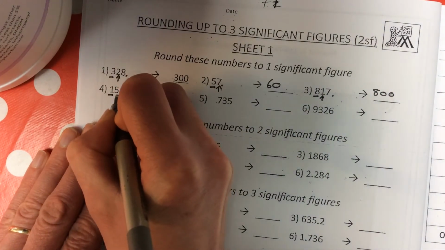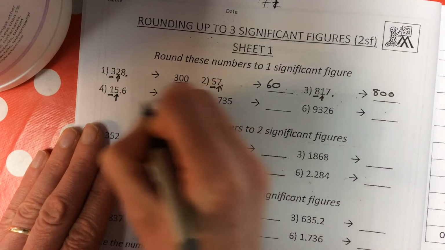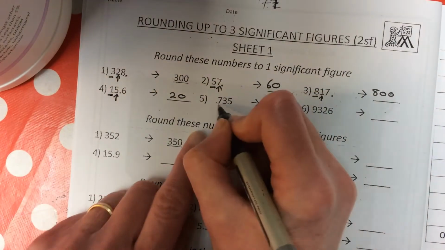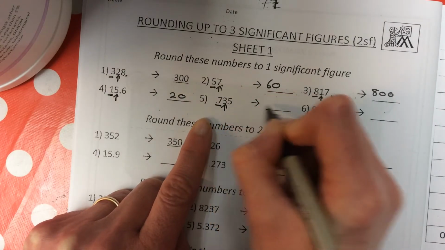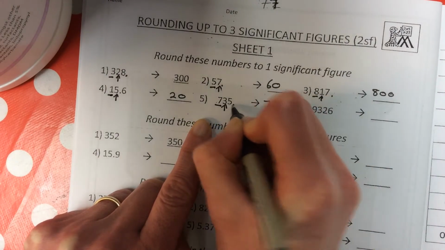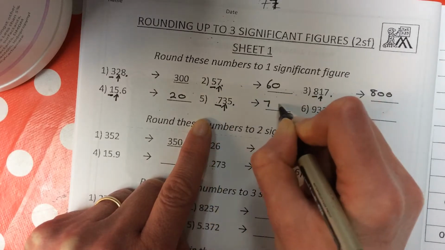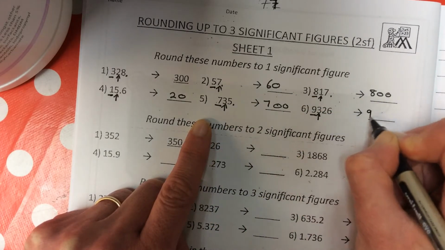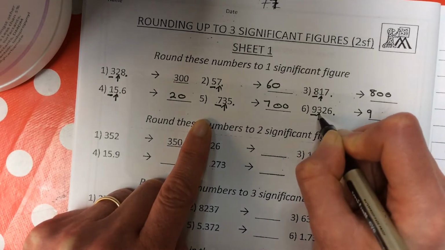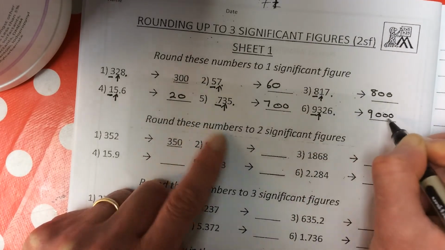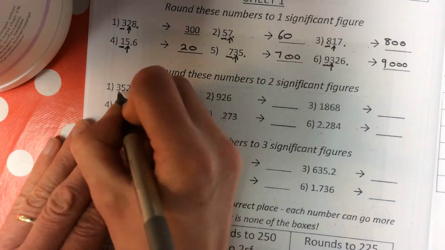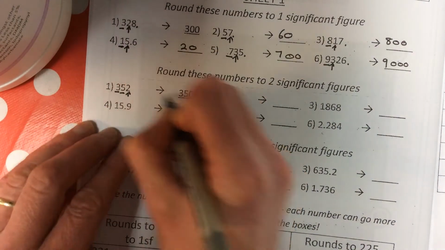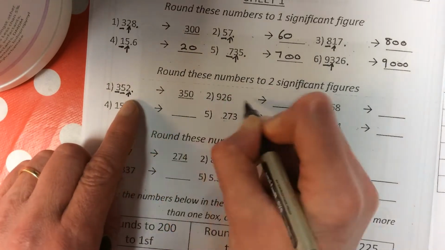1 figure, arrow says go up, you're left with a gap between your underlined and your decimal point, put a 0 in. 1 figure, arrow says do nothing, decimal point at the end, you've got 2 gaps, 0, 0. 1 figure, arrow says do nothing, decimal point is at the end, 3 gaps, 3 zeros. 2 figures, 1, 2, arrow says do nothing, so 35, decimal at the end, 0.